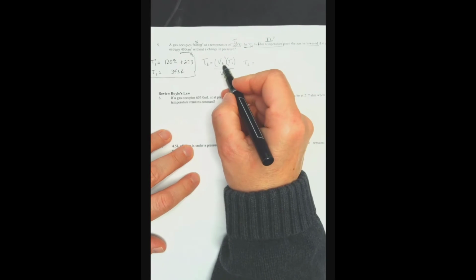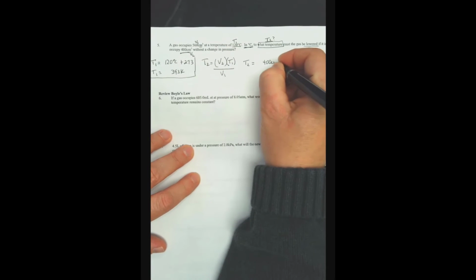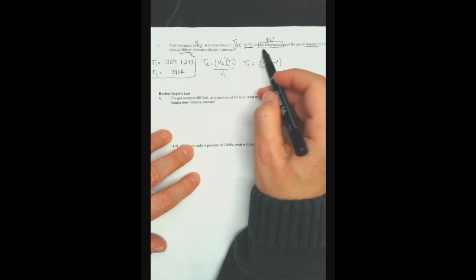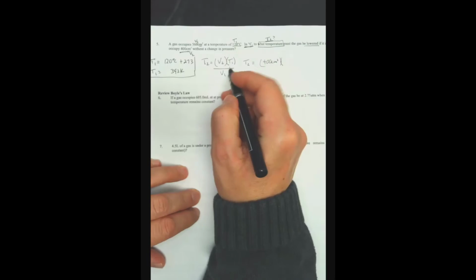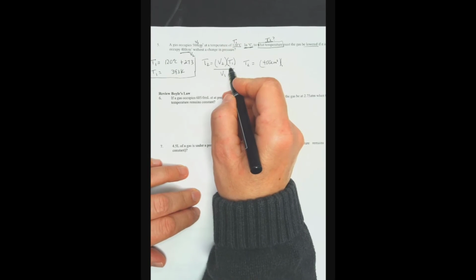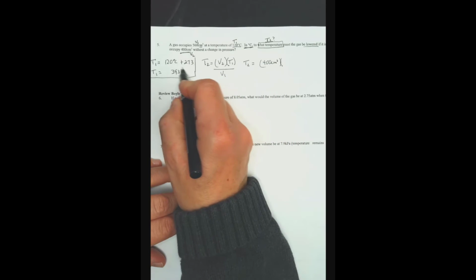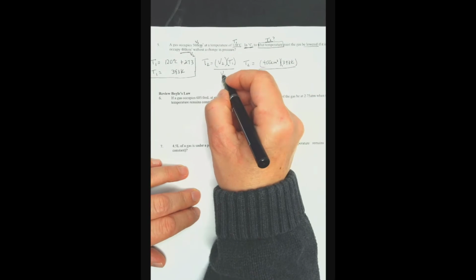So now let's go ahead and plug in what we have. Our V2 we determined was 400 centimeters cubed, and we know that because this is the volume that we have after we change the temperature. That's why this is V2. And we're going to multiply that V2 times T1, which we converted right here to 393 K, over V1, which we determined to be 560 centimeters cubed.